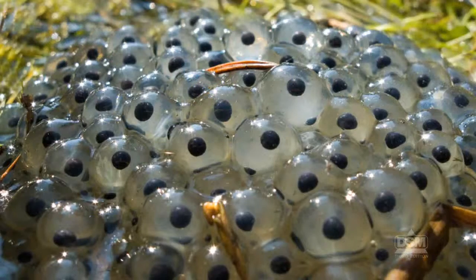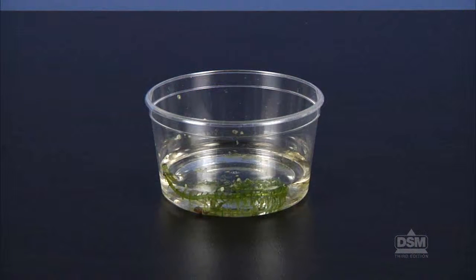eggs in the pictures. Then, instruct students to gently transfer the jelly-like mass of eggs from the aquarium to a plastic dish with a small amount of spring water and a small sprig of anacharis. Inform students that snail eggs take between 2 and 3 weeks to hatch.